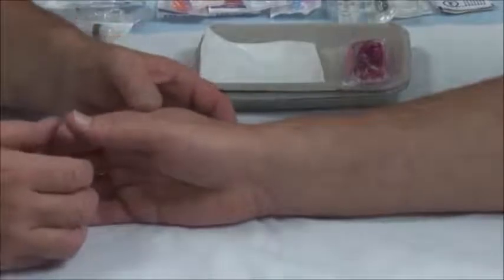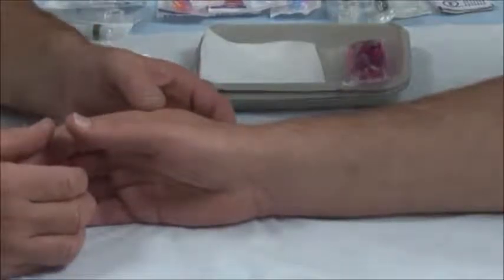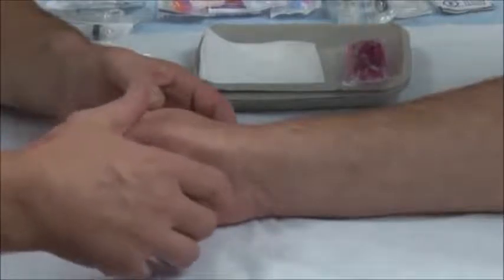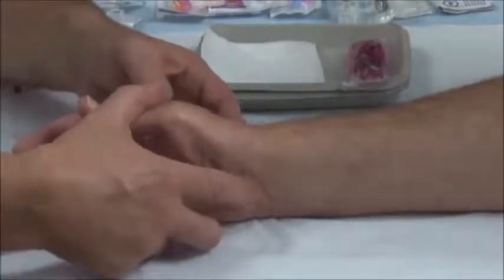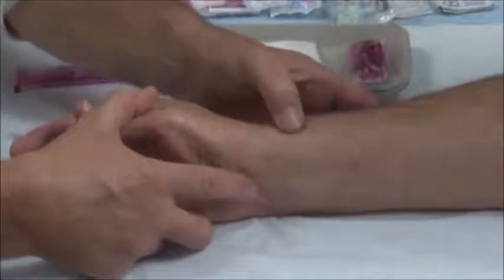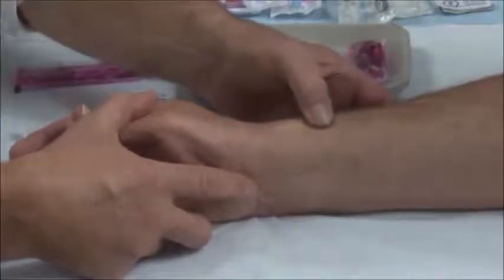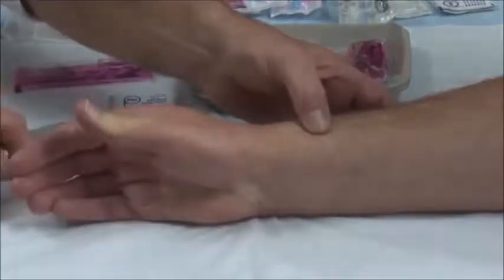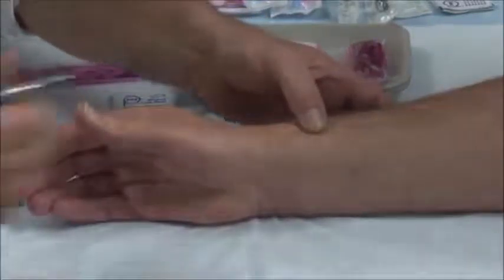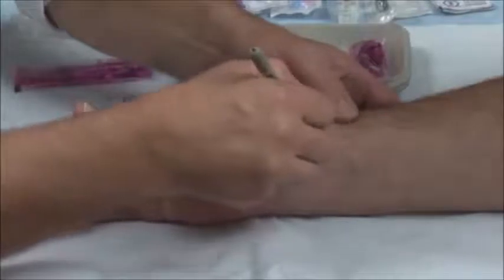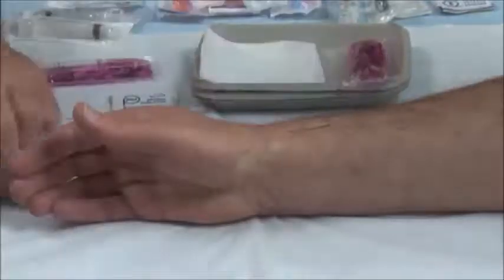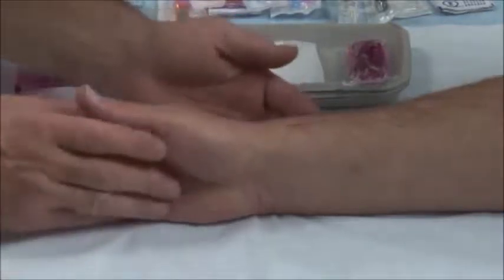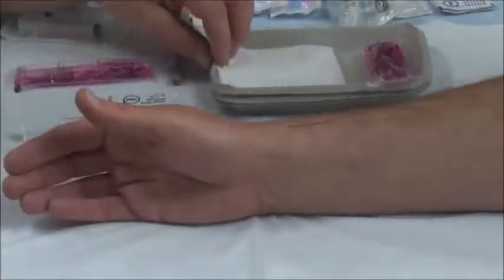Probably the easiest way to try and identify where the de Quervain's tenosynovitis is, is to get the patient to dorsiflex the thumb up against forced pressure and then ask where the pain is at its greatest, which in this patient is just here. So then using a pen, I tend to mark down the line of the tendons, the abductor and the extensor tendons of the thumb. You now have a site of injection.